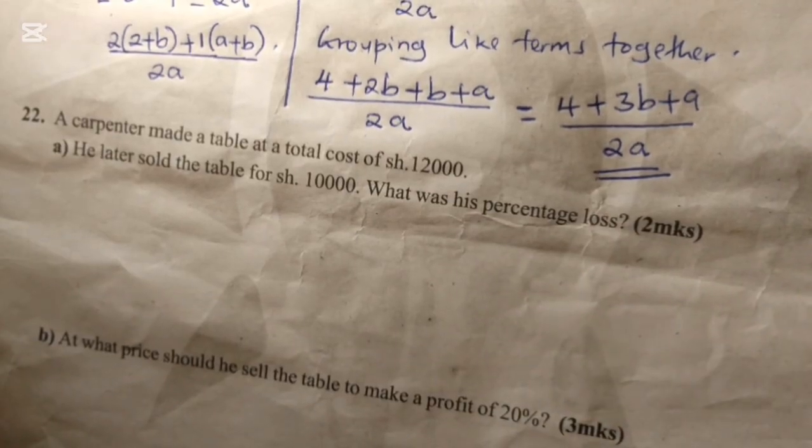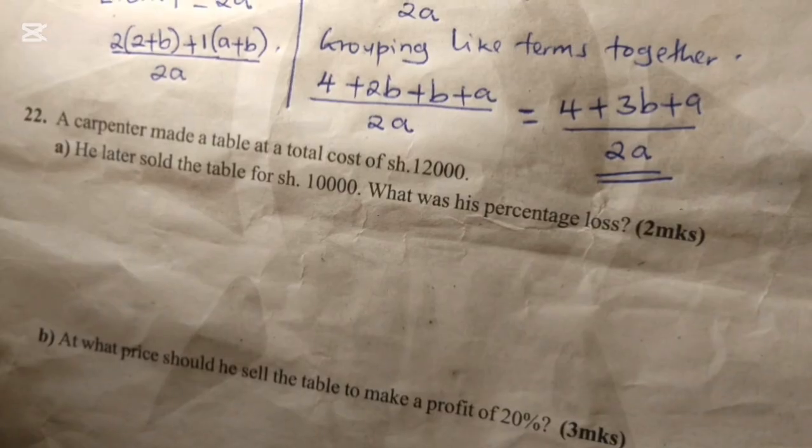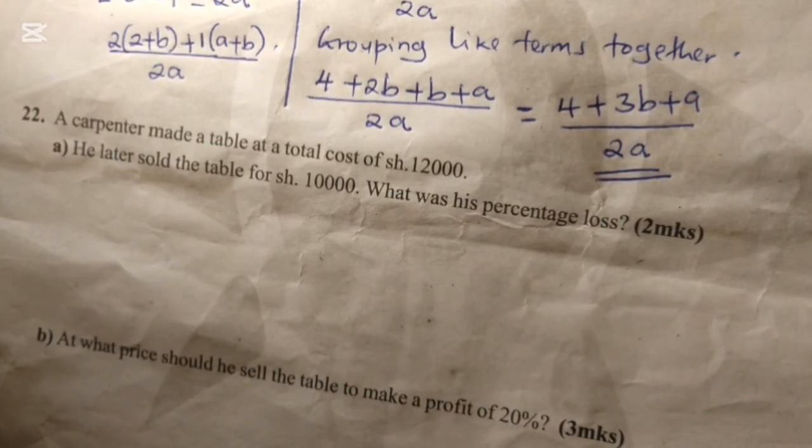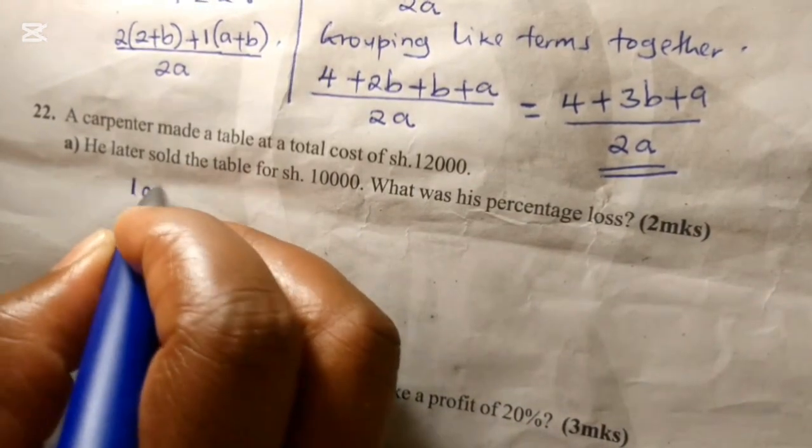A carpenter made a table at a total cost of 12,000 shillings. He later sold the table for 10,000 shillings. What was his percentage loss? Let us first see the loss.